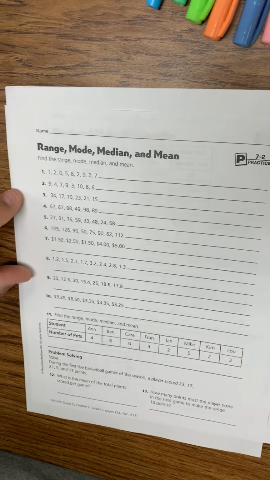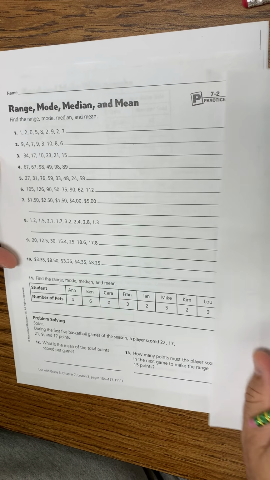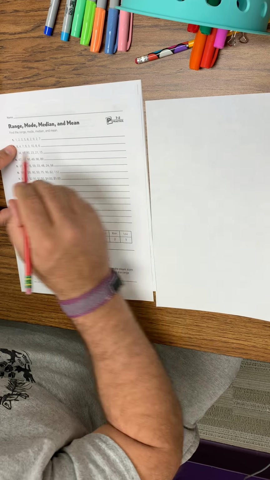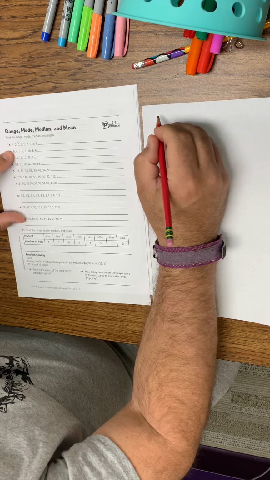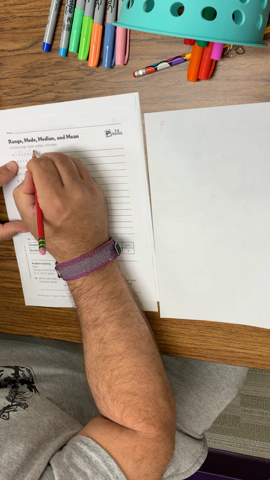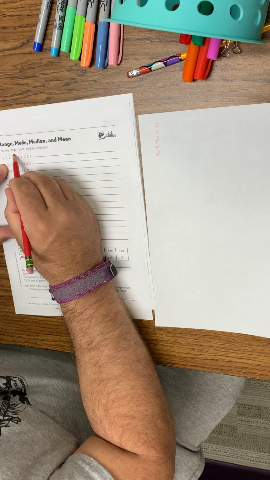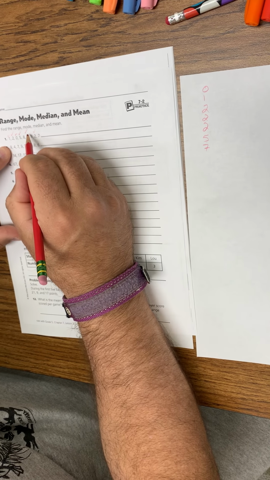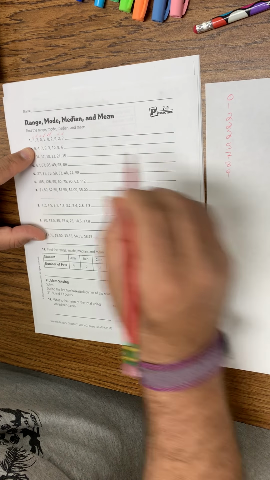Okay, we're going to do 1 and 2 together on the practice side. On a separate sheet of paper, the first thing I'm going to do is put these numbers in ascending or descending order. So there's a 0, a 1, 2 2s, 3 2s, 1, 2, 3. Then there's a 5, a 7, 5, 7, 8, and 9.